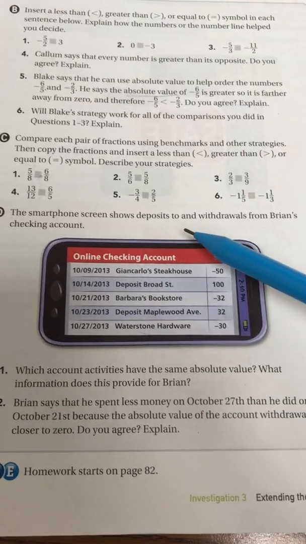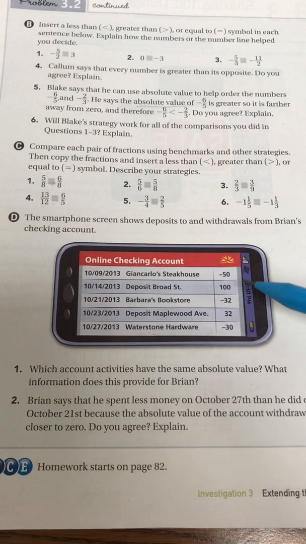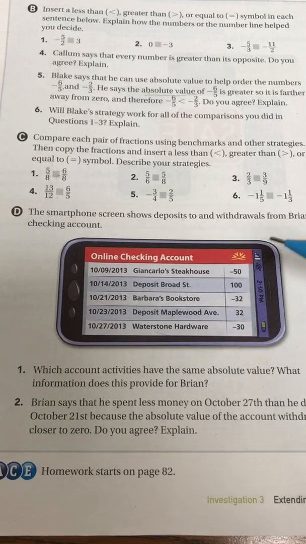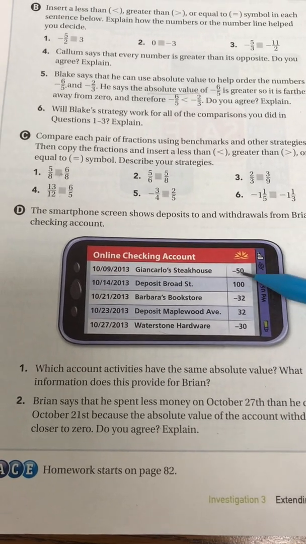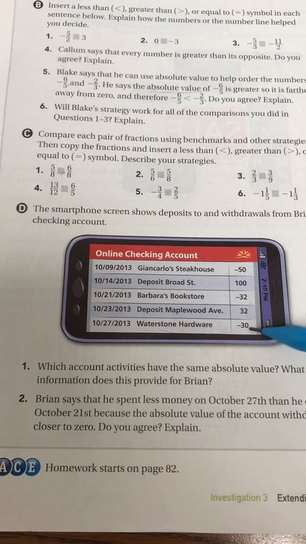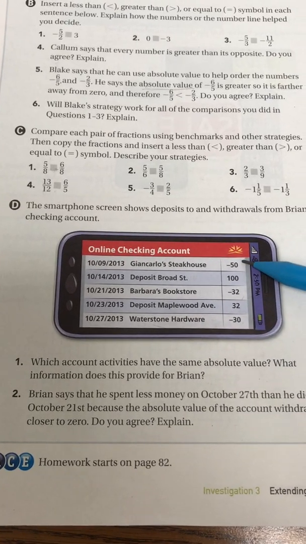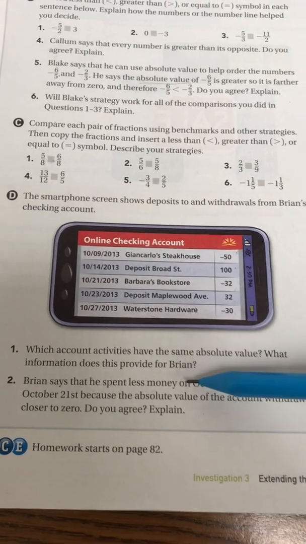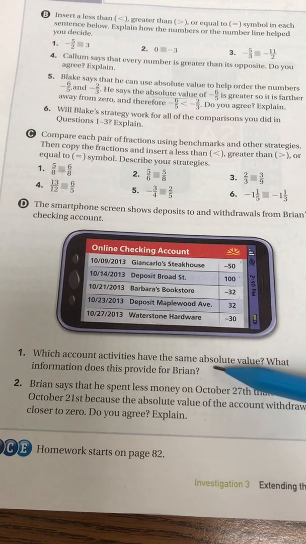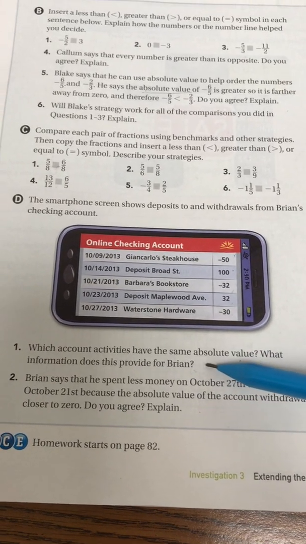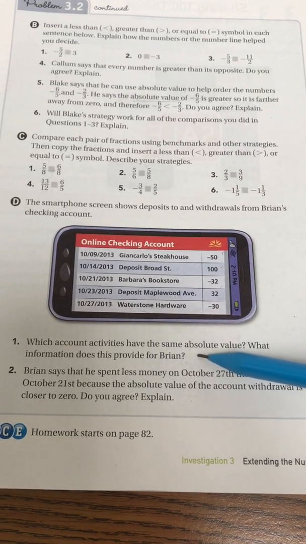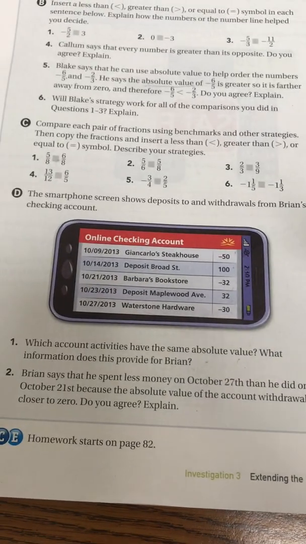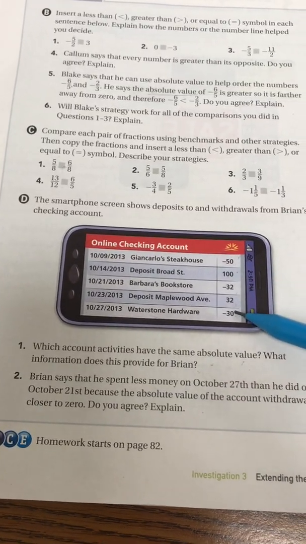D says the smartphone screen shows deposits to and withdrawals from Brian's checking account. Okay, so he's got some money. He's been spending some money. Another student and I think it was Chase, we were talking about these negative numbers mean, hey, that's days when he spent money. Okay, a deposit are days he got paid or made some money, okay? So number 1, which account activities have the same absolute value? What information does this provide for Brian? Okay, I'm going to let you do that one on your own. I think you can handle it. So remember, those absolute value makes every number a positive number.